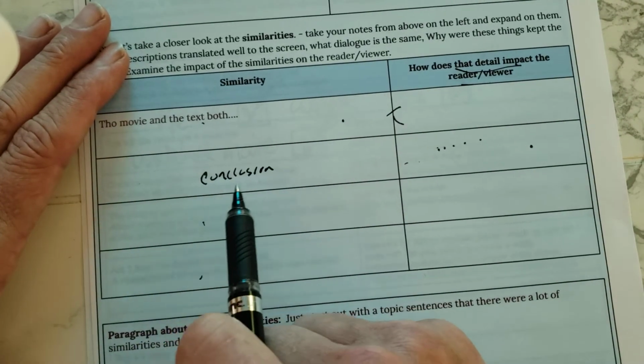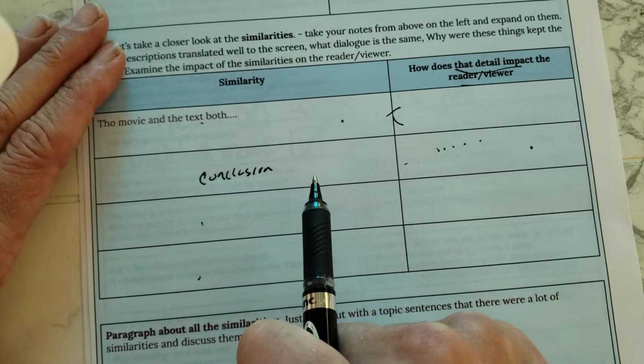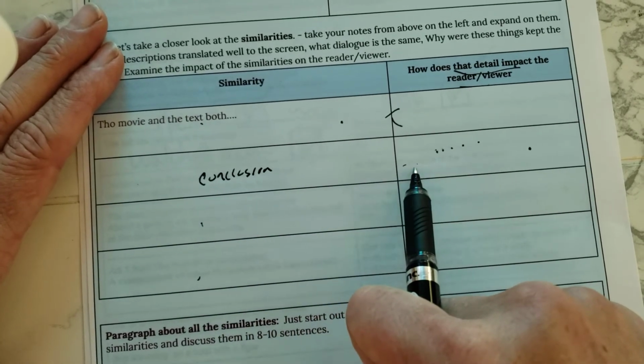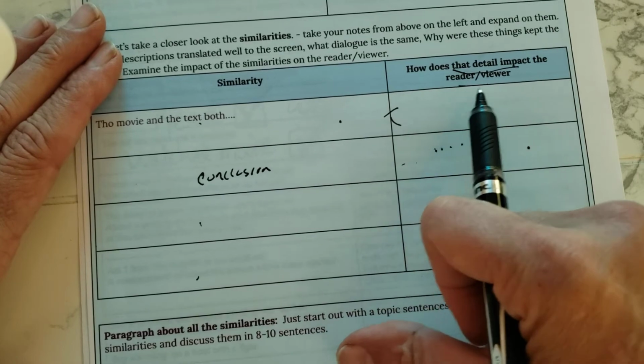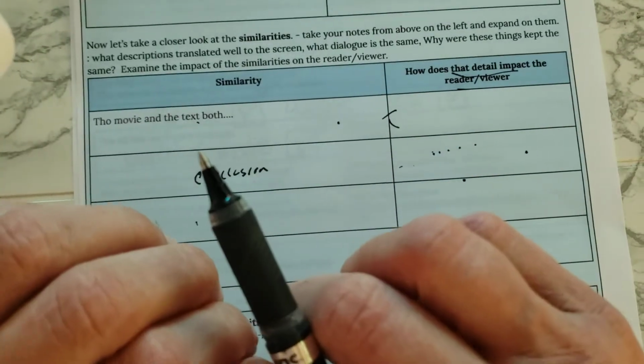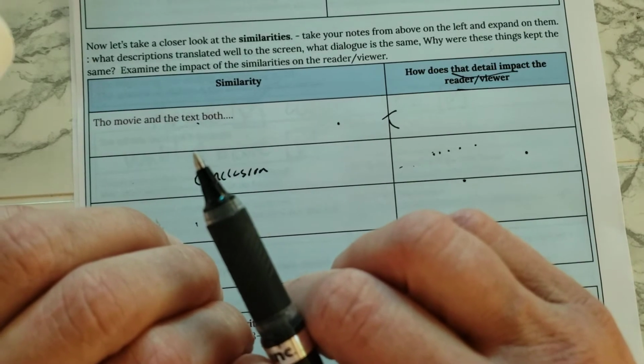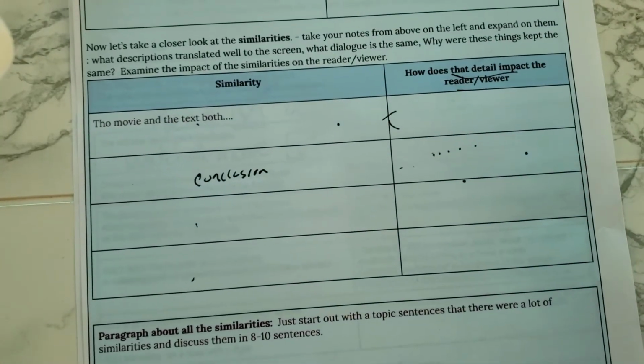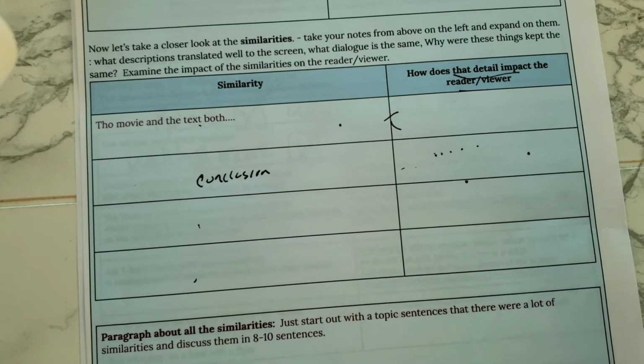If you say the conclusion was the same, you could say, tell what the conclusion was, and then say, the reader and the viewer would appreciate this kind of conclusion because it all comes together, see? Somebody reached the end of their journey, of the hero's journey.